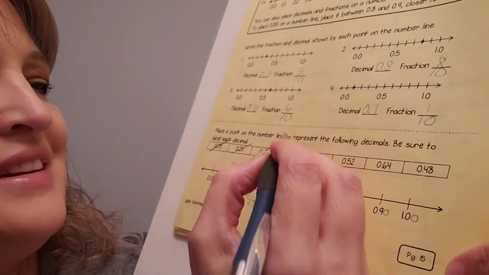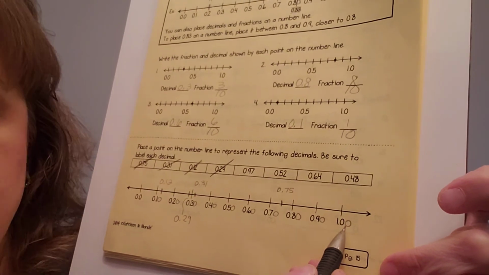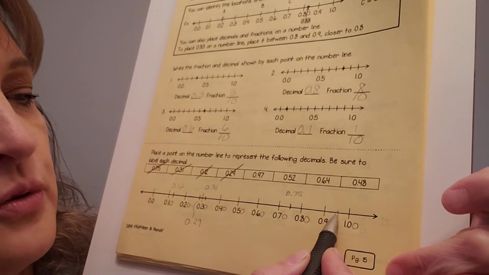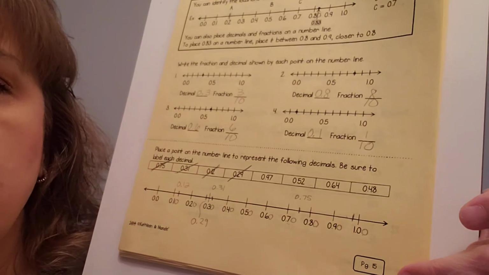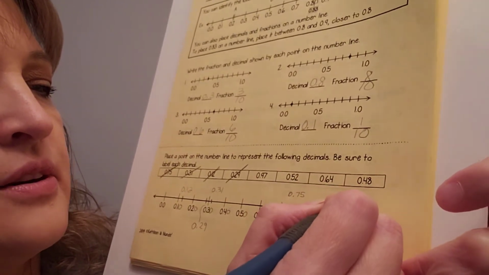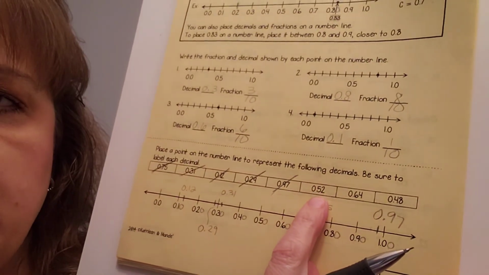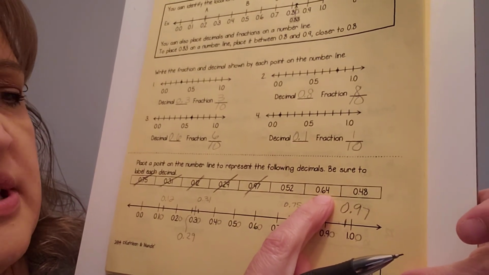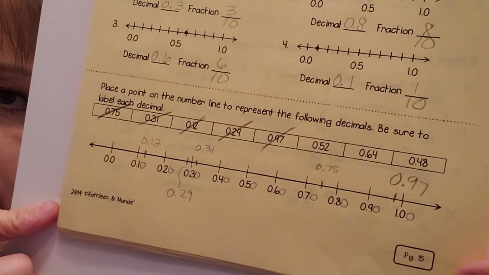Okay, how about 97? Well, here's 90. There's 100. So where would 97 go? Well, in the middle would be 95, 96. So 97's probably going to go about right there. 0.97. All right. Can you put 52 hundredths, 64 hundredths, and 48 hundredths on this number line? I bet you can.